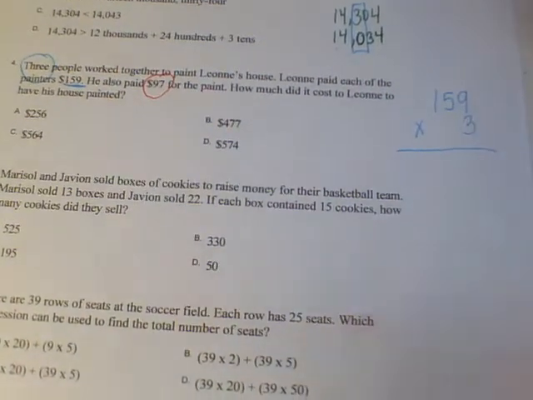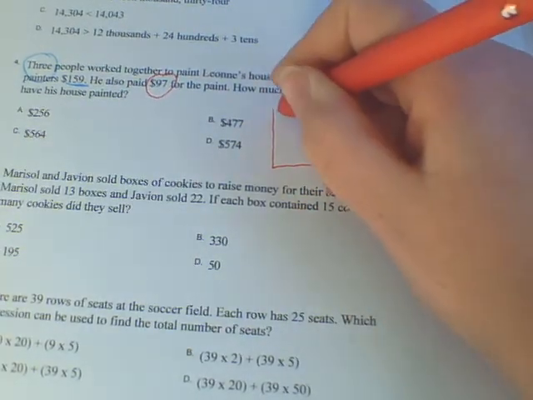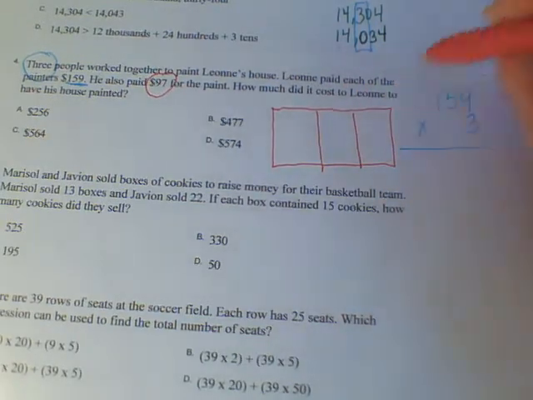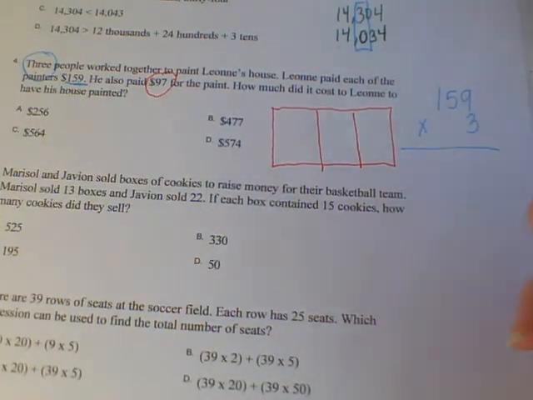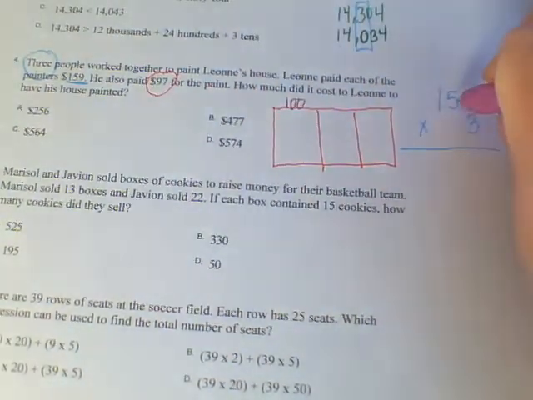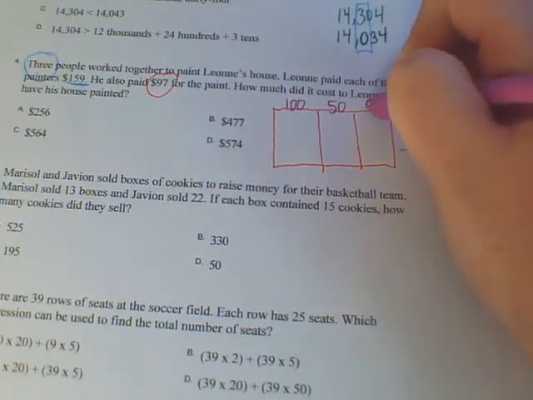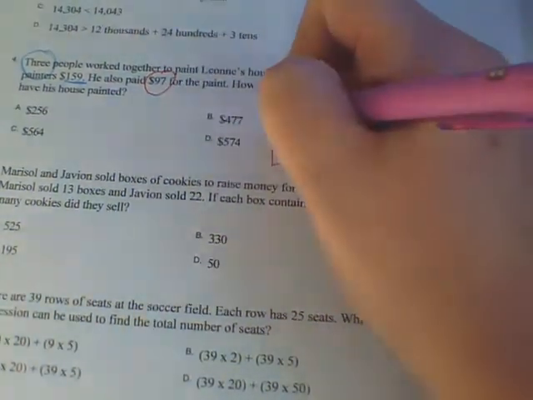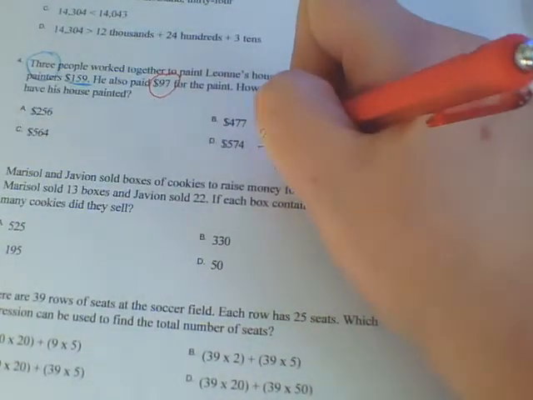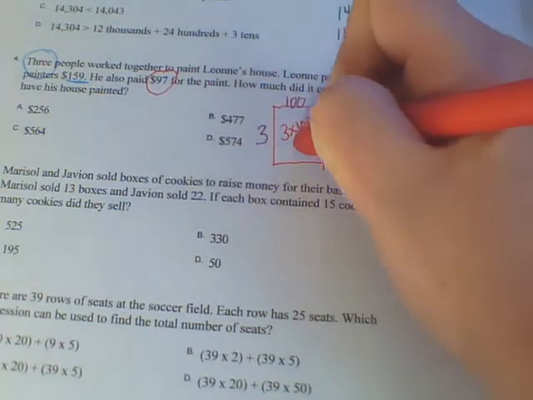So I'm going to have to go ahead and set up my box method. I have hundreds here this time. So I have 100, 5 tens, which is 50, and 9 ones. And then I have 3. So now I have to do some multiplication. I have to do 3 times 100, which I know 3 times 1 is 3.